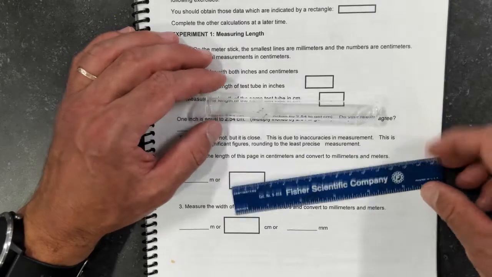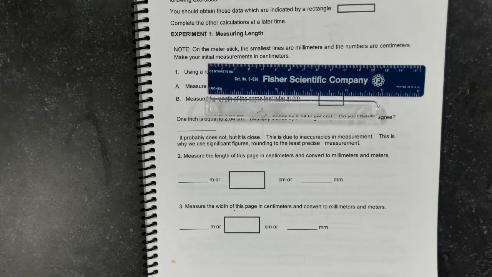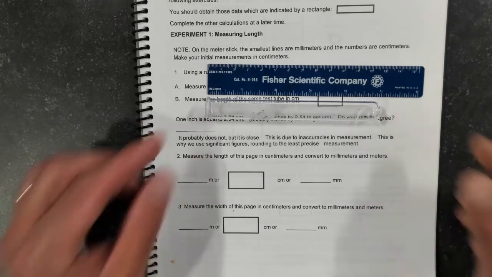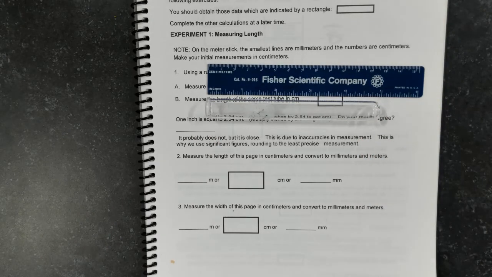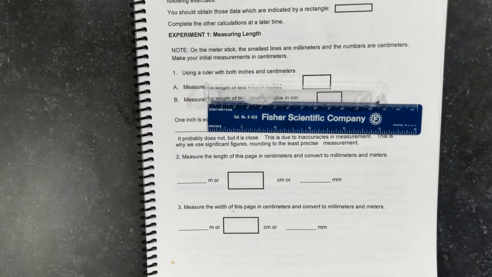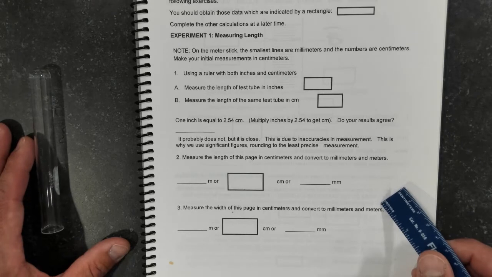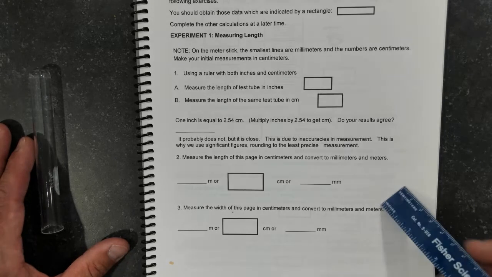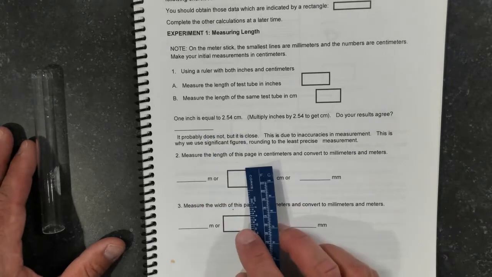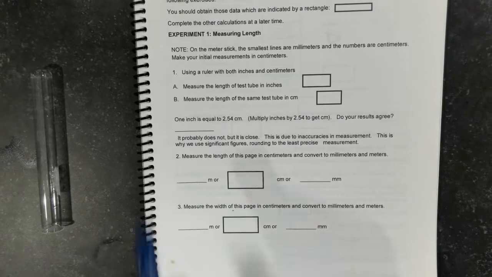Here you can see the bottom one is in inches, and it is up to you to take the measurement using the image, the video here. And then you need to measure the length of the same test tube in centimeters. Now consider the fact that 1 inch is equal to 2.54 centimeters. So you need to multiply the measurement in inches by 2.54 and see if this calculation agrees with the measured length in centimeters, and your answer will go here.